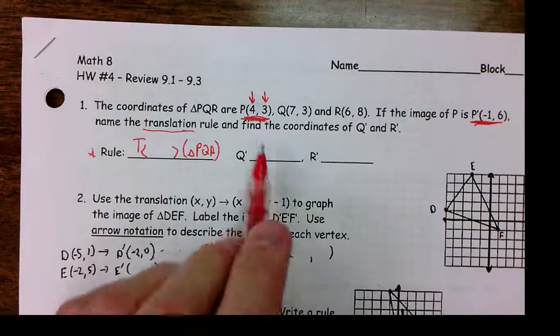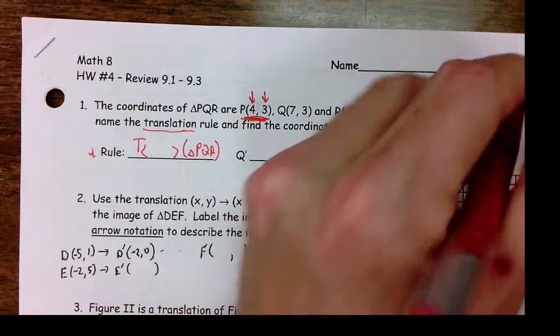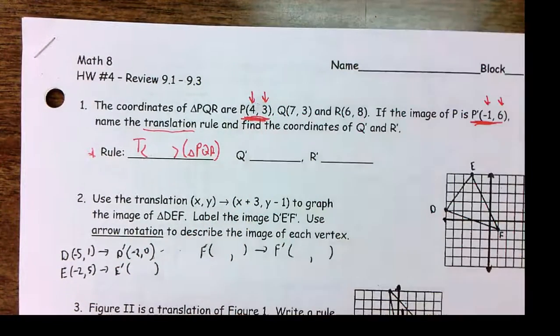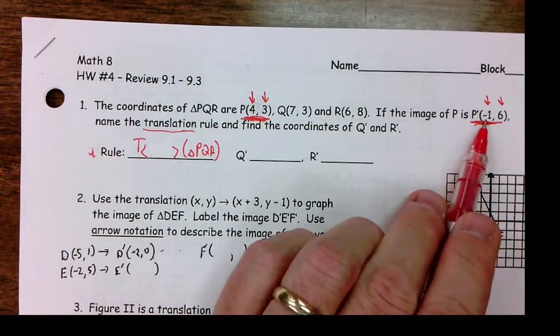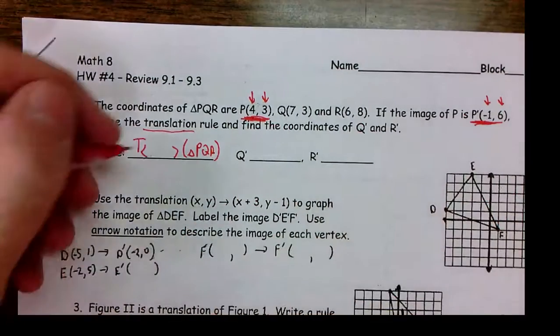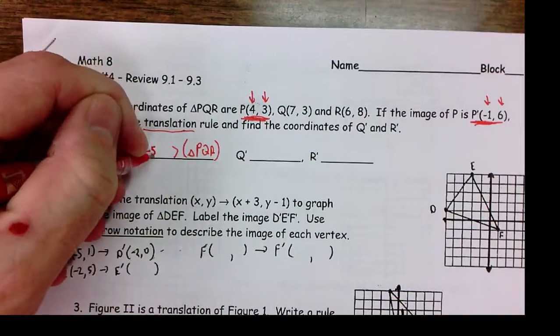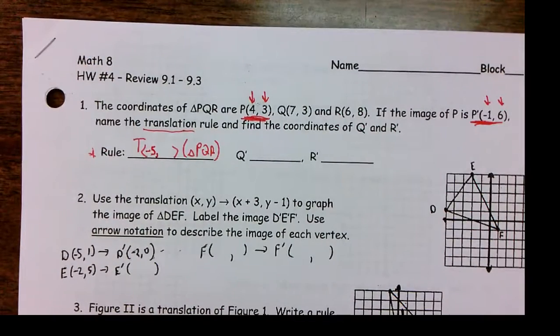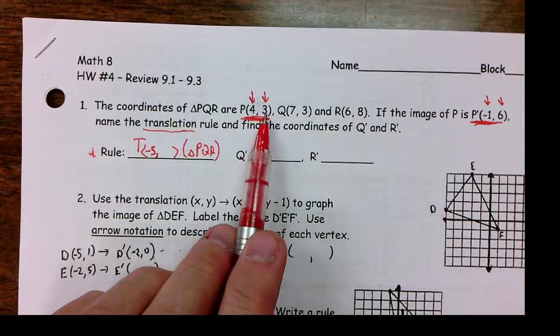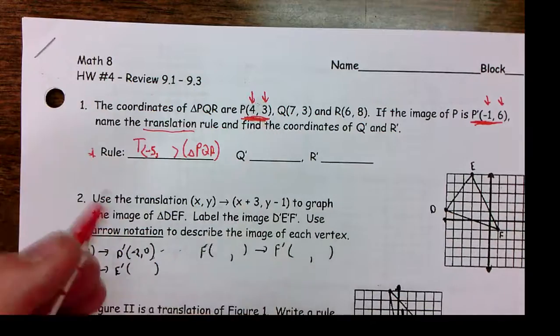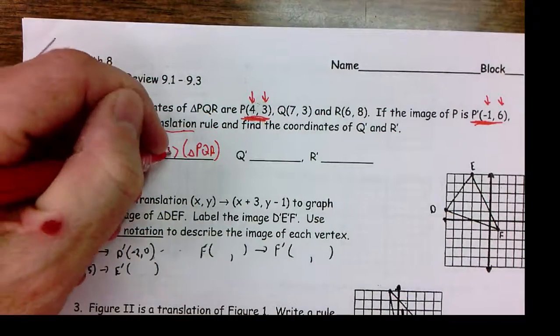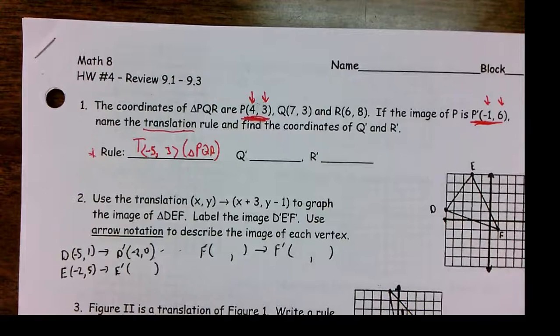So I see that when point P moved to point P prime, the x-coordinate went from 4 to -1, or down 5, which means the x-coordinate of the vector is -5. And the y-coordinate went from 3 to 6, which means the y-coordinate went up 3. And therefore, my vector is -5, 3, and I have the rule for this translation.